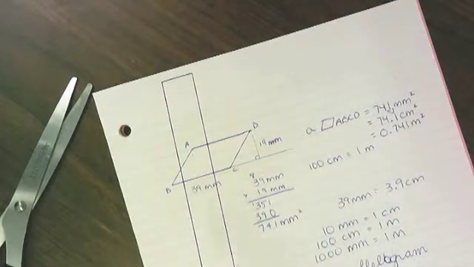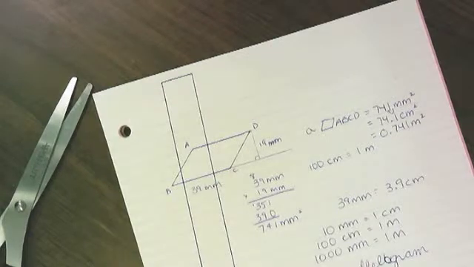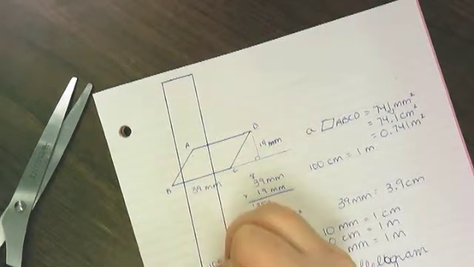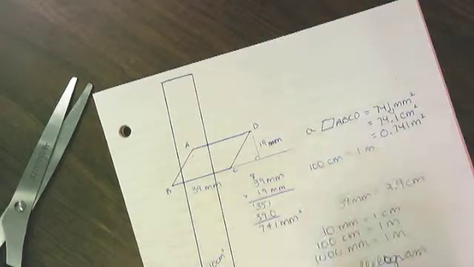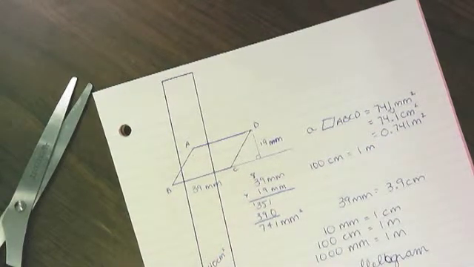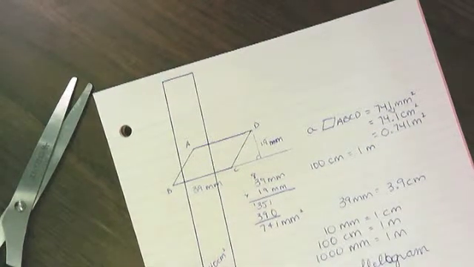So we have this parallelogram that is 40 centimeters squared with a base of 2 centimeters and a height of 20 centimeters.